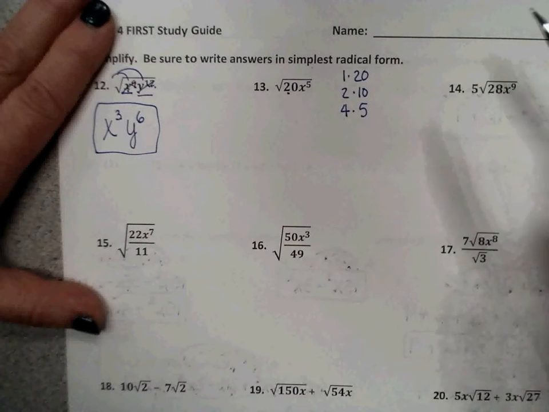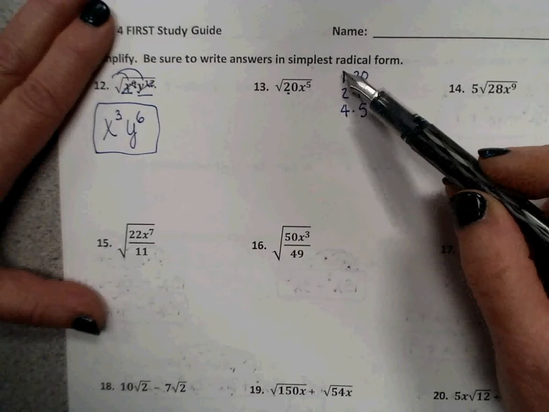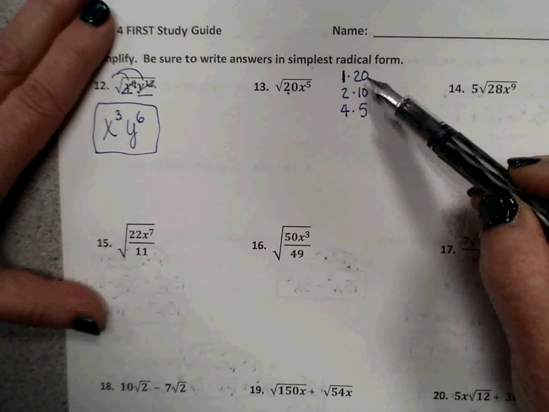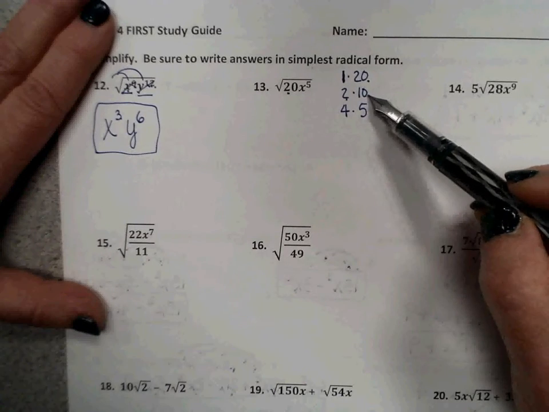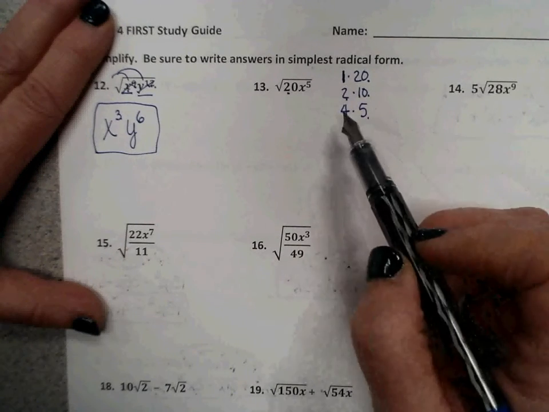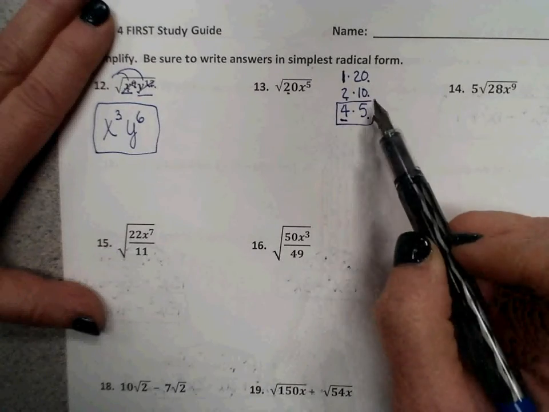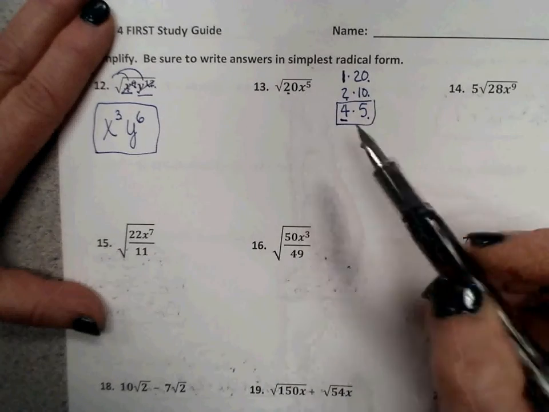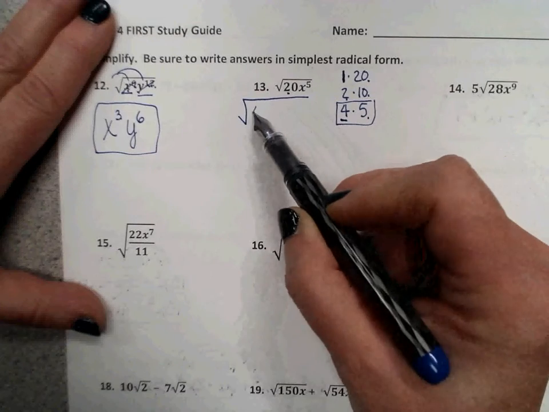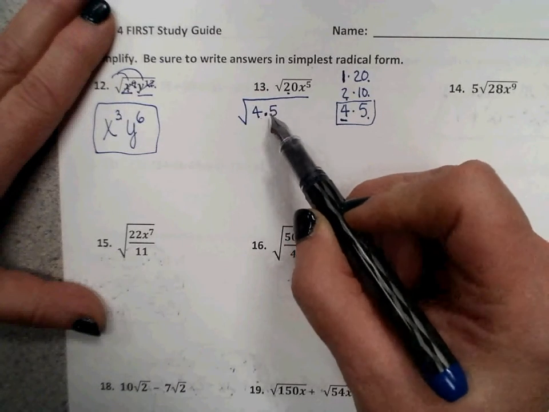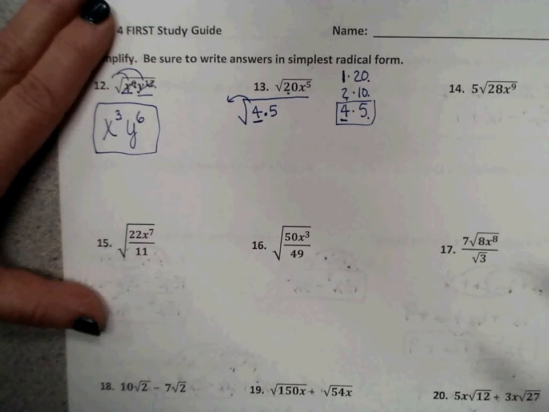So I'm looking through these numbers. 1 is a perfect square, but it doesn't change anything to take a 1 out. 20 is not a perfect square. 2 is not a perfect square. 10 is not. 5 is not. 4 is a perfect square. So I know that I want to use this factor pair for my 20. And I'm going to trade my 20 in for 4 times 5 because I know the 4 is a perfect square that will move to the outside.